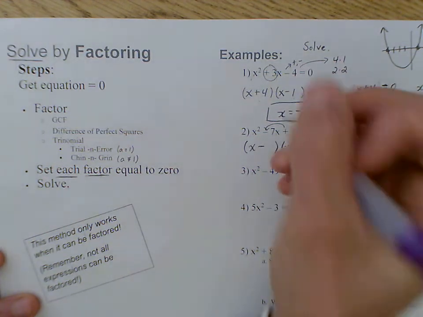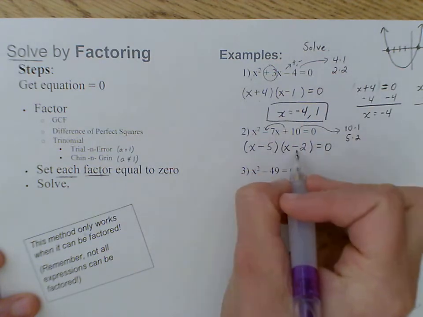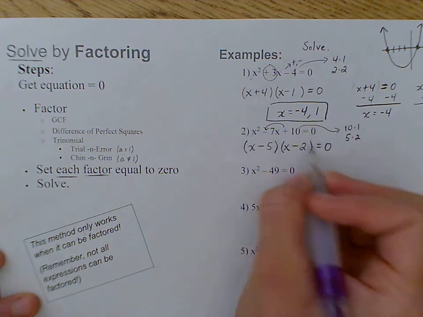So notice the 5 and the 2. If I take negative 5 minus 2, that gives me negative 7. So that's the factored form of it.